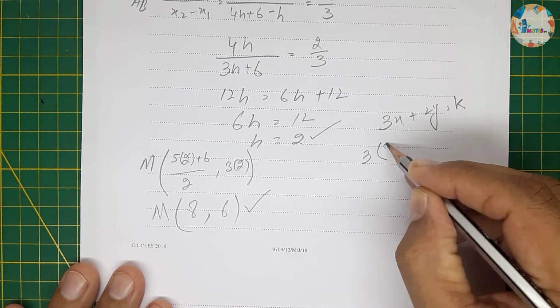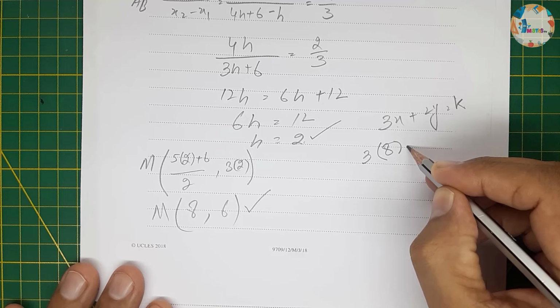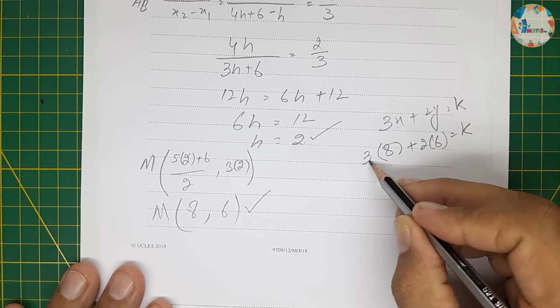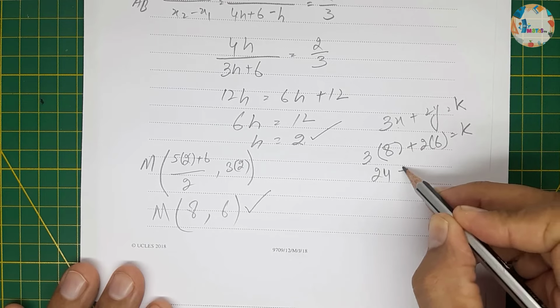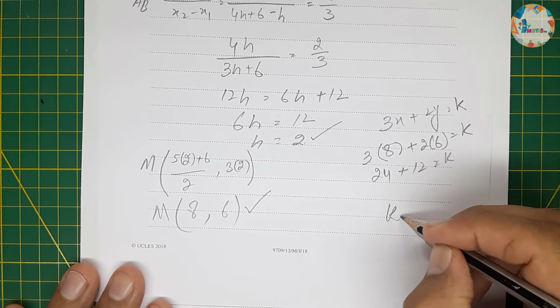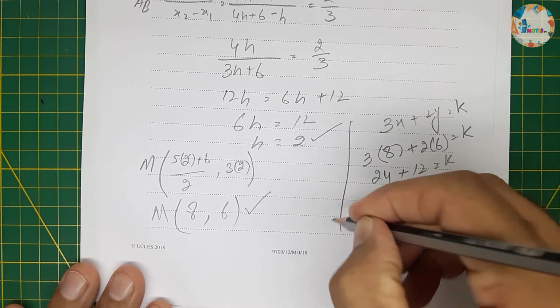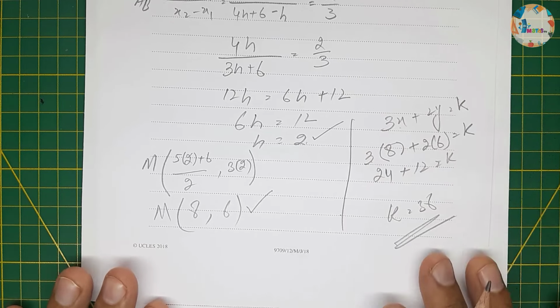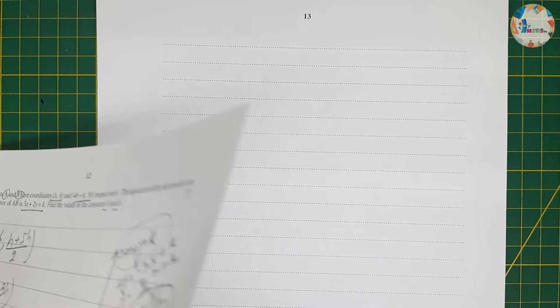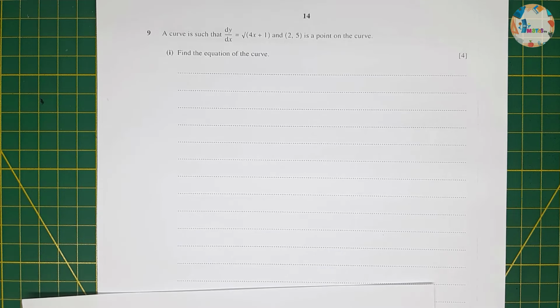So this will be 3 into 8 plus 2 into 6, this will be equal to k, and this will be 24 plus 12 is equal to k, which is equal to 36. So k is equal to 36. This will be our value of k. Hopefully you understood this. We are done with this question number 8.